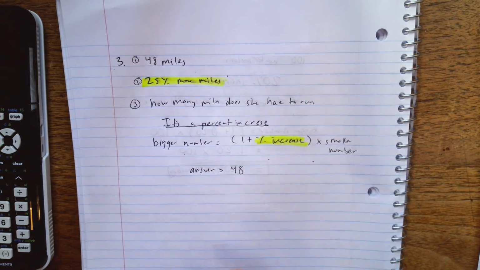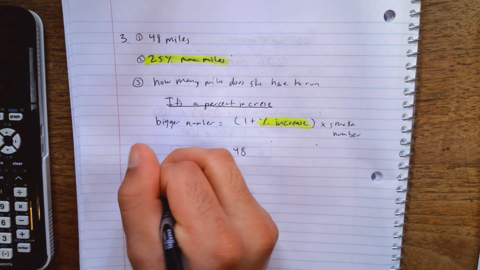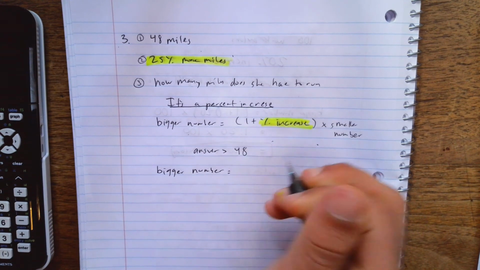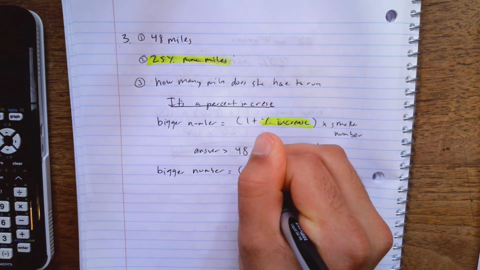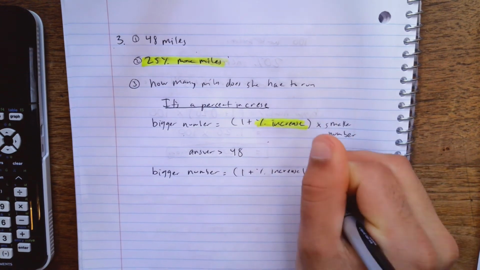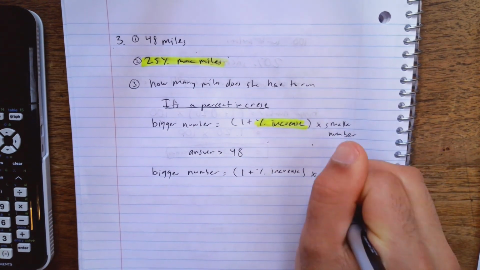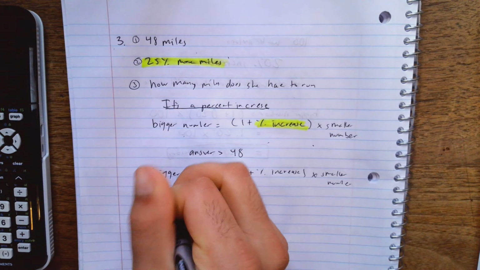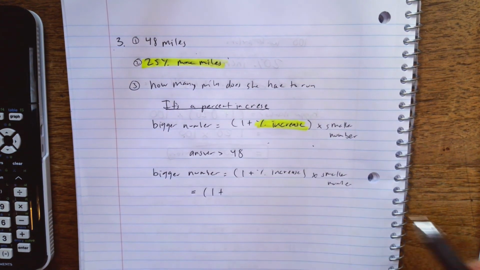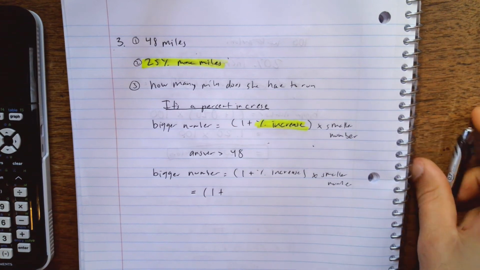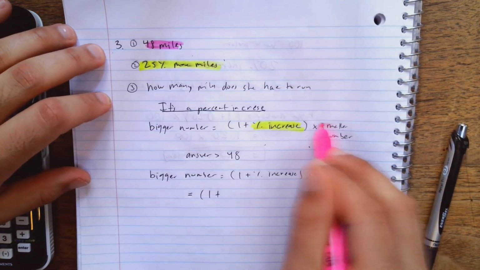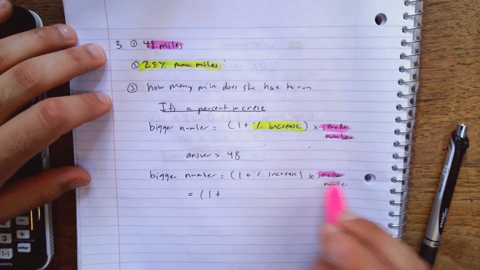Okay, cool. So let's go ahead and start plugging this in. Bigger number is equal to 1 plus percent increase times our smaller number, which is equal to 1 plus, what's our percent increase in this case? That's exactly right. And we plug it in as a decimal.